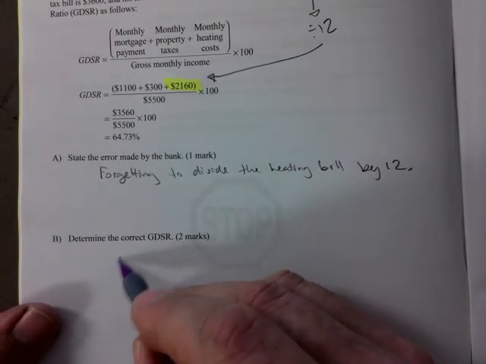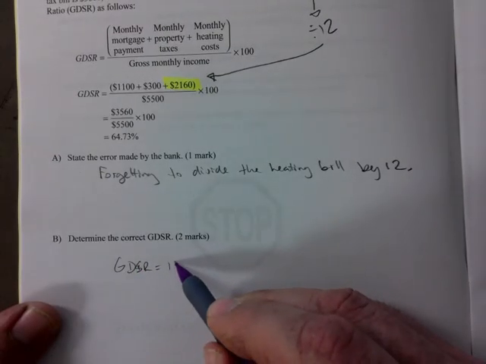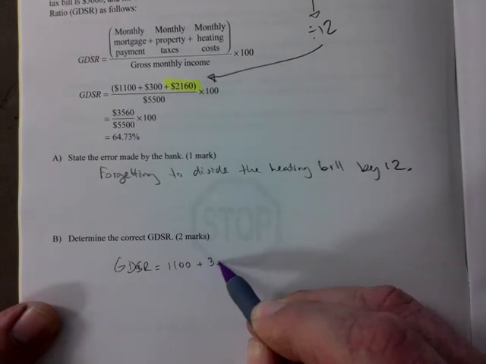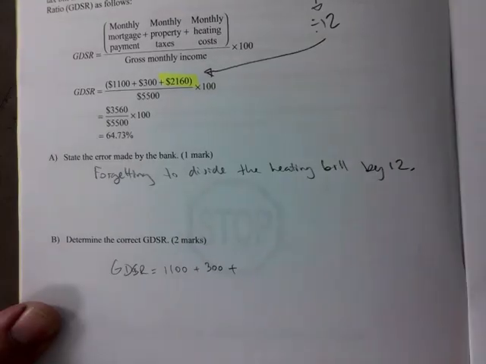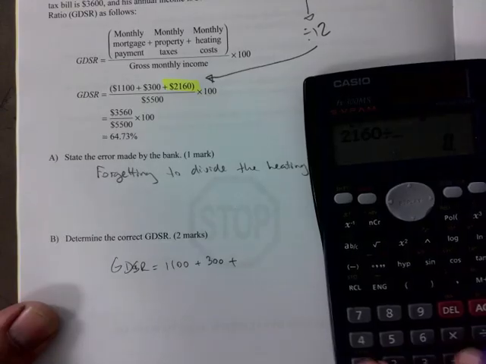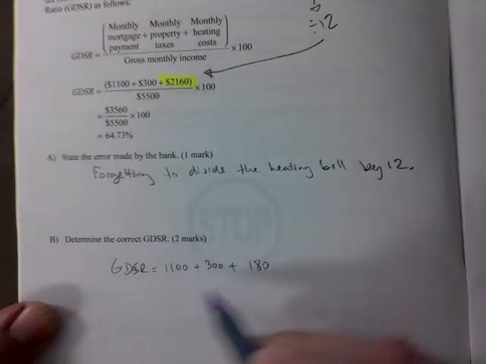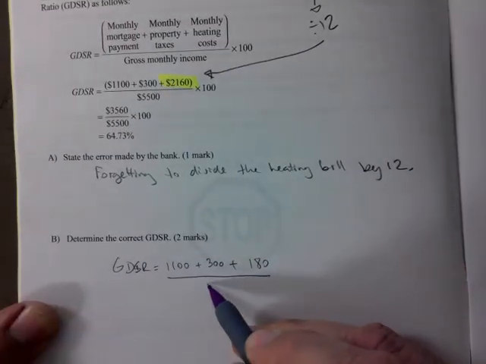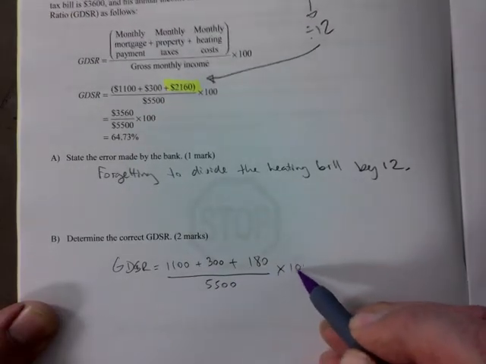So we're going to just go off of what they have already done. So I'm going to go mortgage payment plus property taxes, and what is 2160? 180, thank you. Divided by 5,500, that's already monthly income.